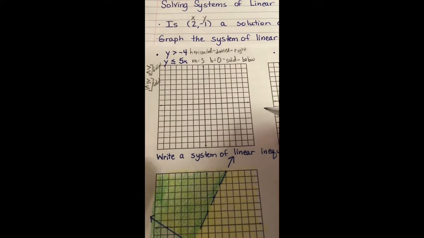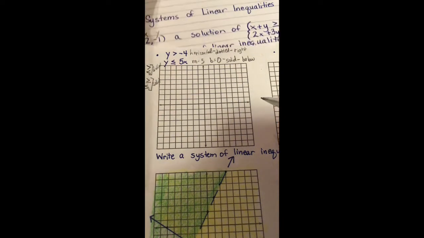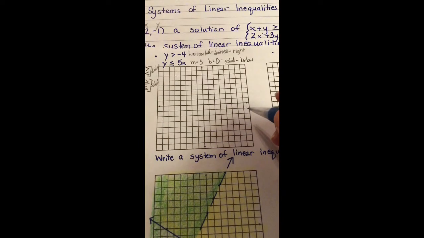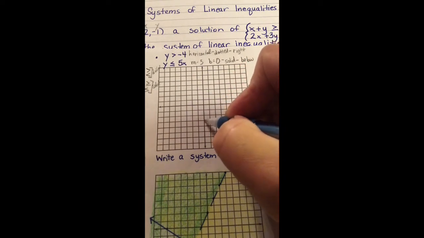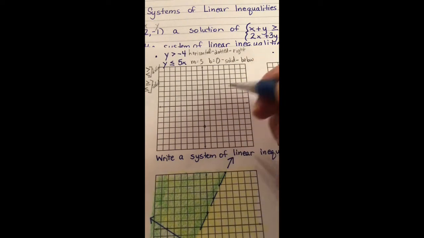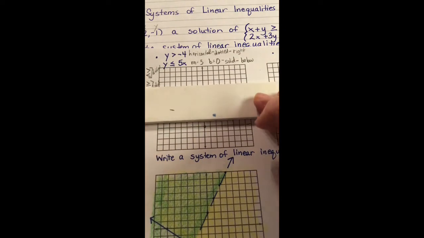Okay, so let's graph the first one, the top one first. Y is greater than -4. I'm going to go to -4 on the y-axis. 1, 2, 3, 4. I'm going to draw a dotted horizontal line.